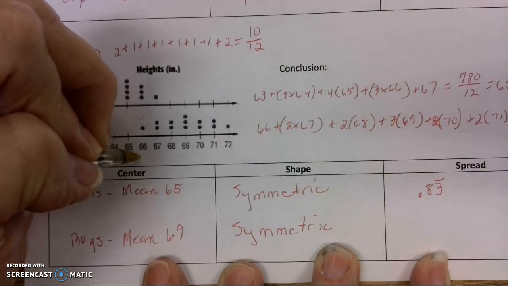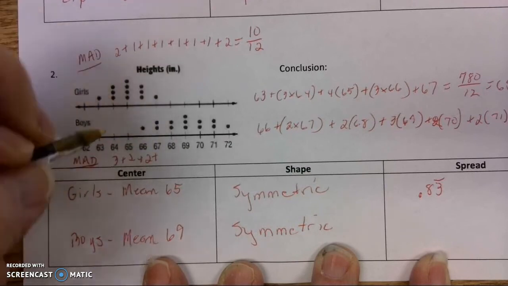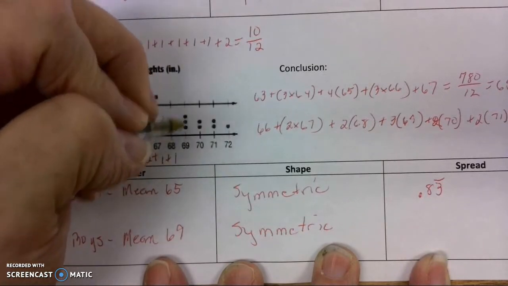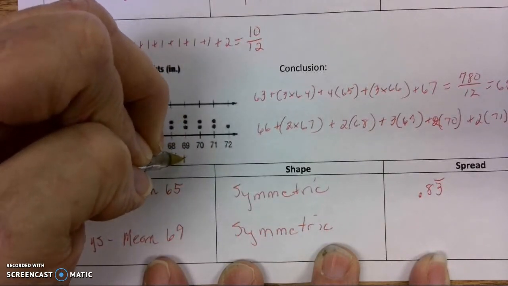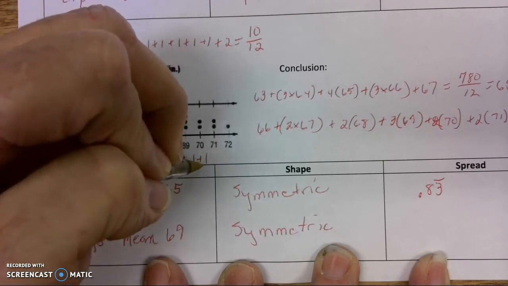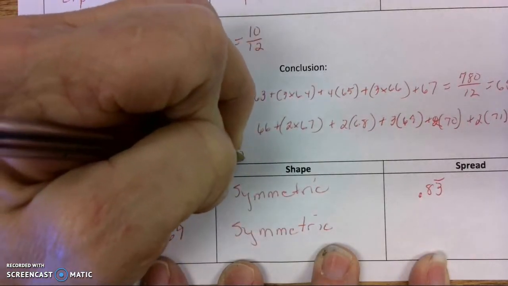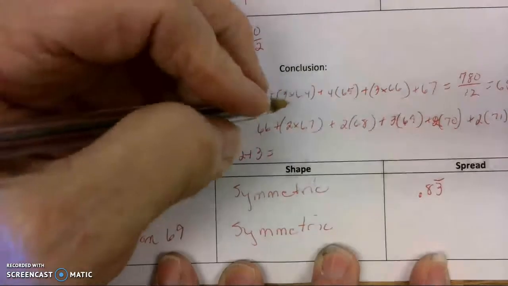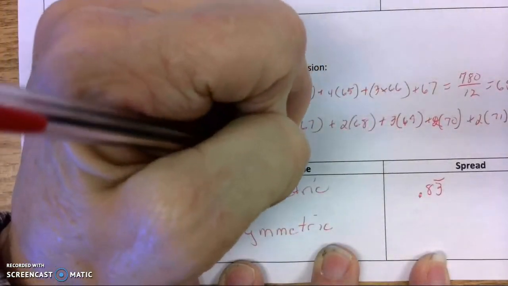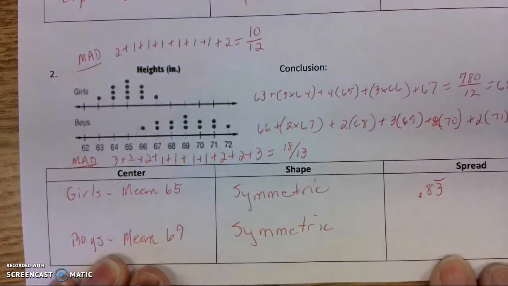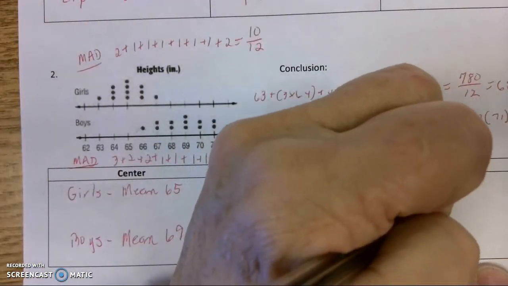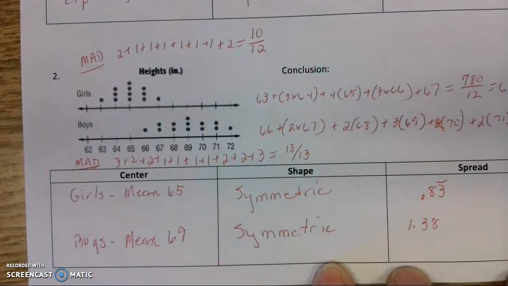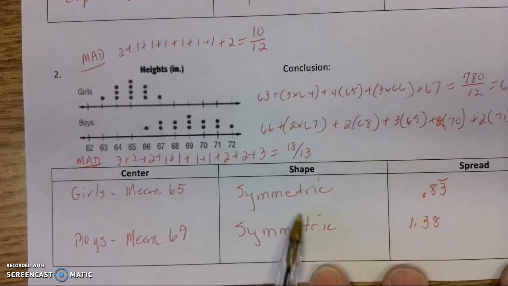So 3, and then I have 2 2s, and then 2 1s, I have 3 there, and now I'm going to go backwards, and I have 2 more 1s, plus 2, plus 2, plus 3. When I add that difference, that gives me 18. I'm going to divide that by 13, and the MAD is 1.38.